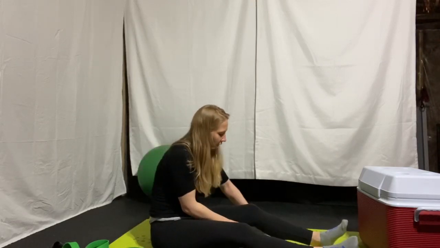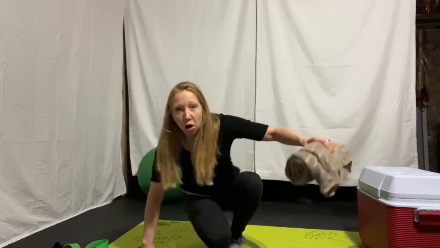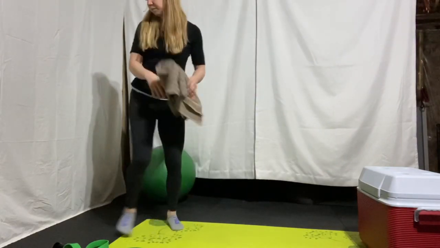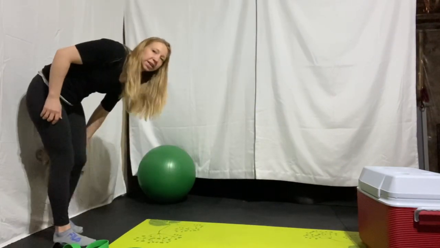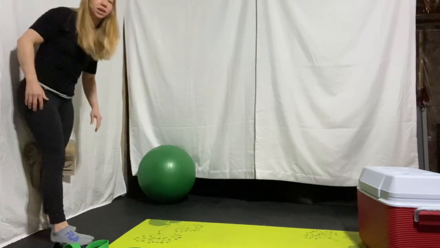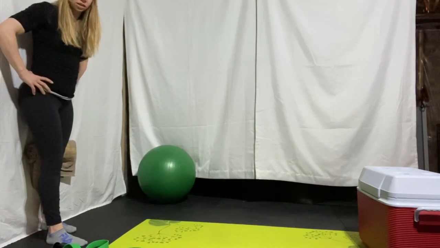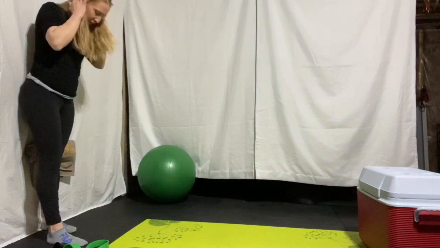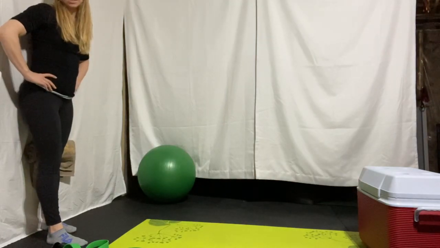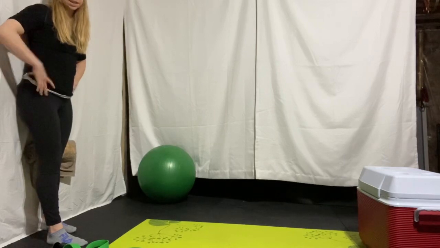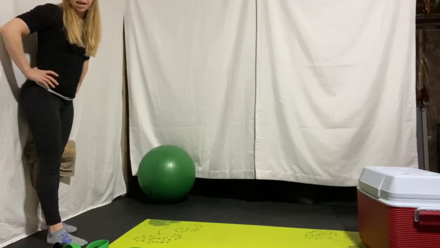So another variation of this is taking a ball, or you can take the roller again, and you're gonna place it behind your knee standing, and you're gonna do the same thing. So now I'm gonna contract into it, bend. Same thing, I'm activating my quad, but now I'm in a standing position versus laying down.